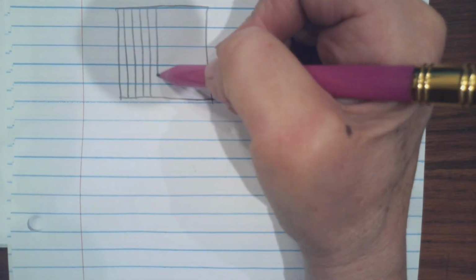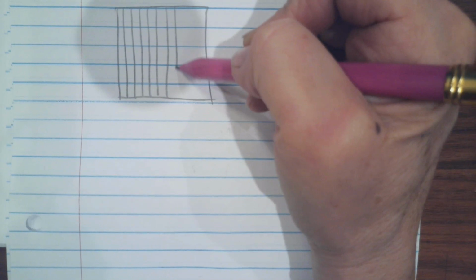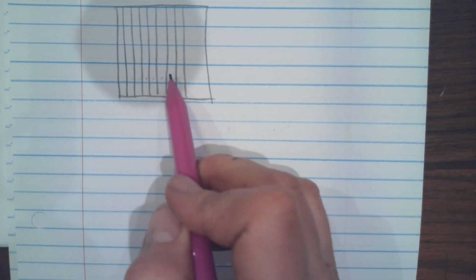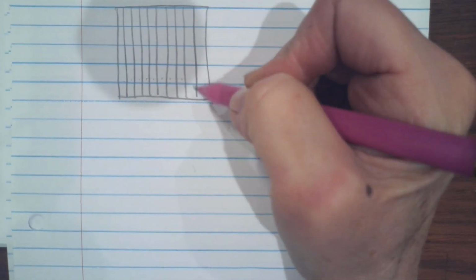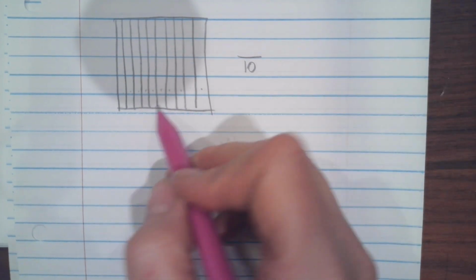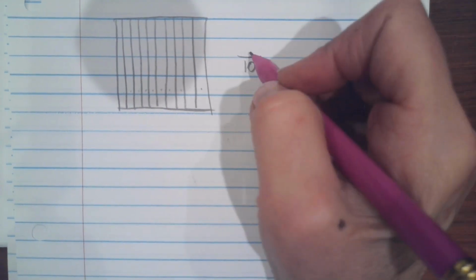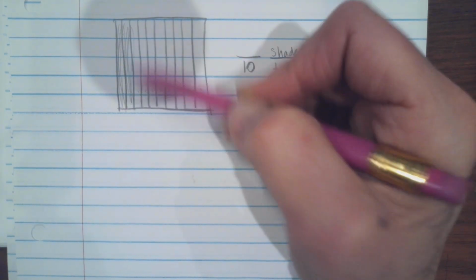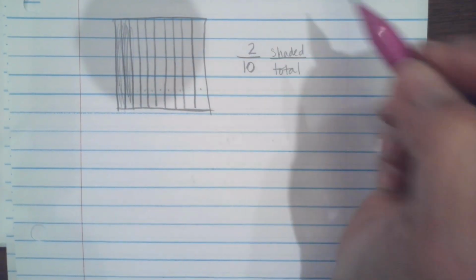Yep. Okay, so I'm just going to start teaching. We have a box, and it is divided into 1, 2, 3, 4, 5, 6, 7, 8, 9, 10. If you have a box that looks like this, it is going to be a denominator of 10. The numerator tells how many are shaded in. So this is the shaded part. And the denominator tells the total. That's a fraction, right? So say they fill in 2, that would be 2/10.